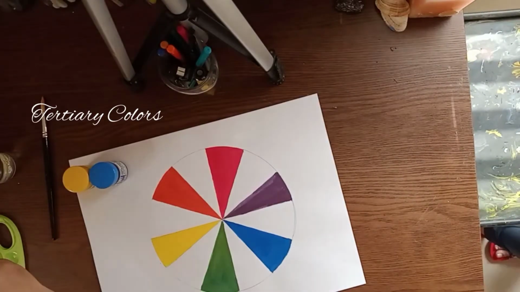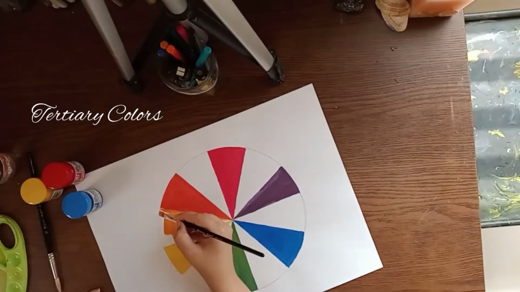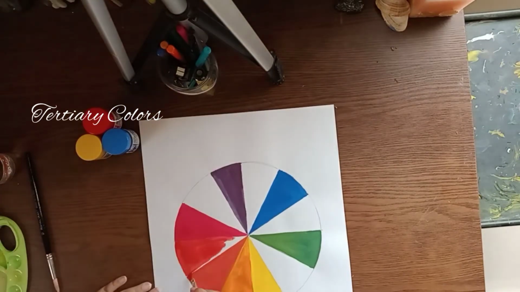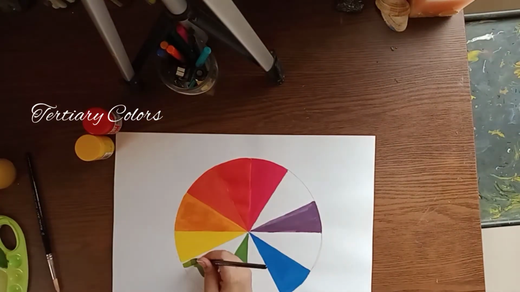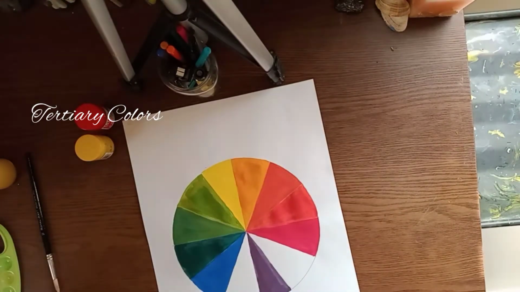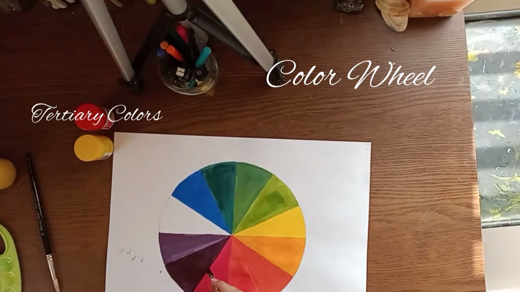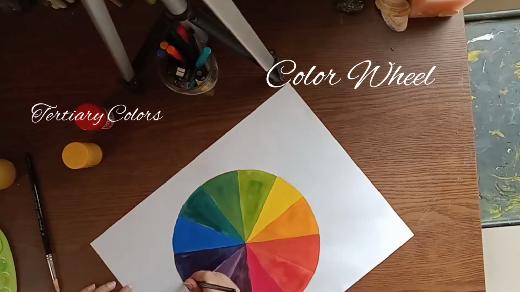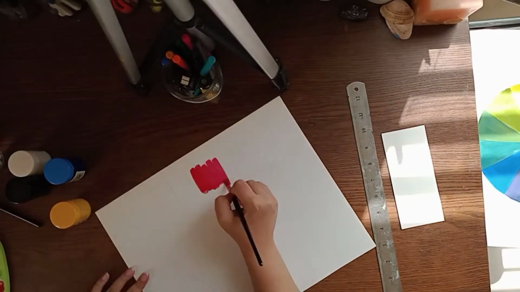Tertiary colors are a combination of primary and secondary colors. There are 6 tertiary colors: yellow-orange, red-orange, yellow-green, blue-green, red-purple, blue-purple. An easy way to remember their names is to place the primary name before the secondary color.